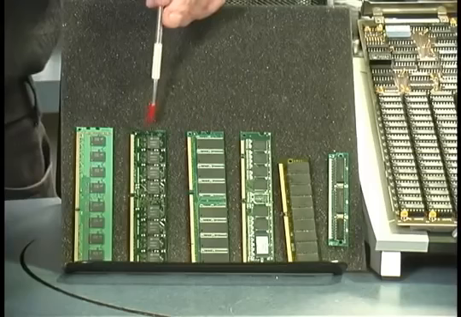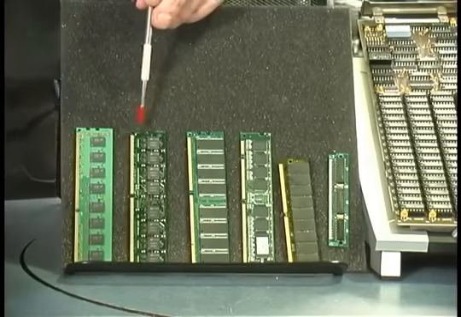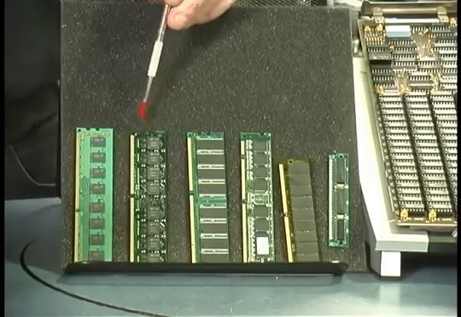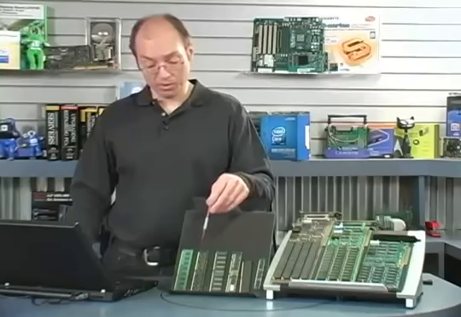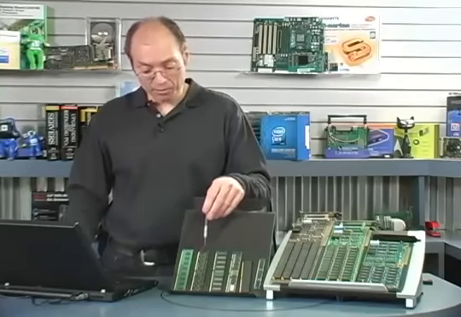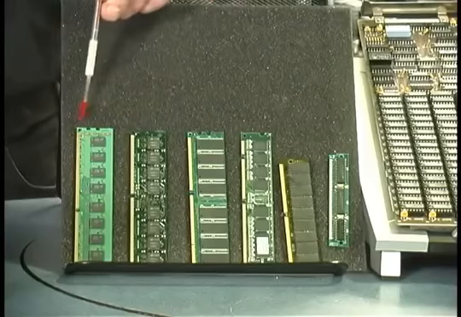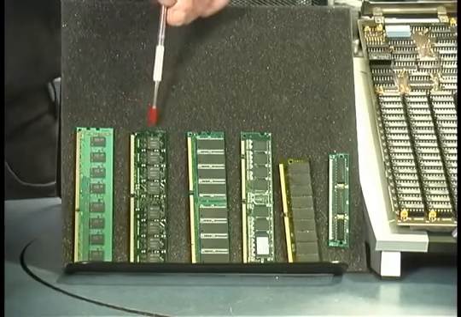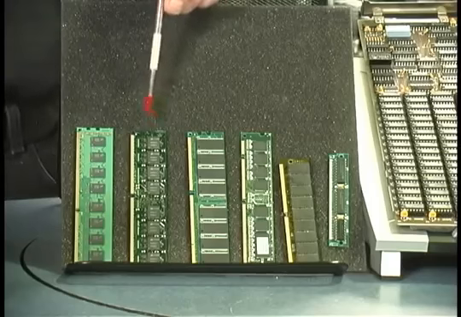After DDR, we had DDR2. Now DDR2 came out in 2005 and was popular all the way up until 2008, 2009. We're still using DDR2 today, but it's being replaced today by DDR3. Now, looking at the DDR2, that memory ran up to 1,066 megahertz.